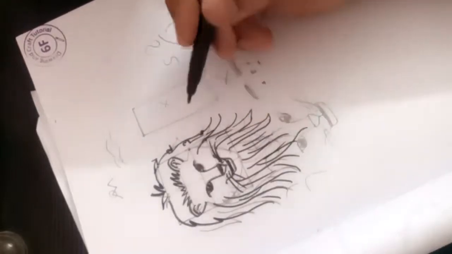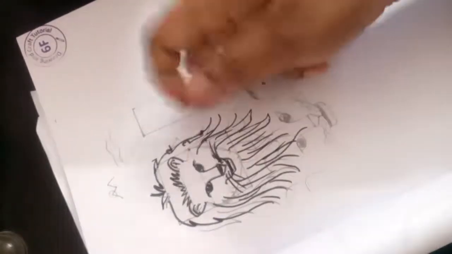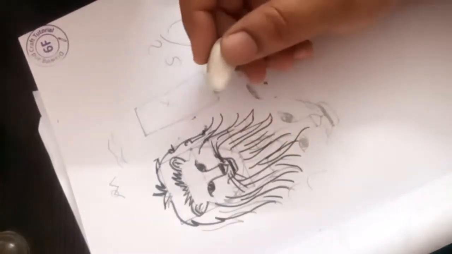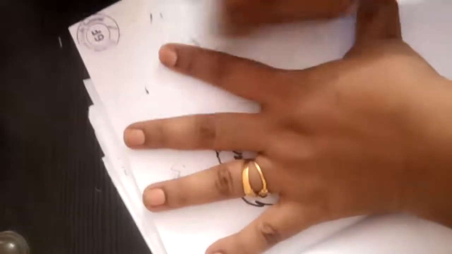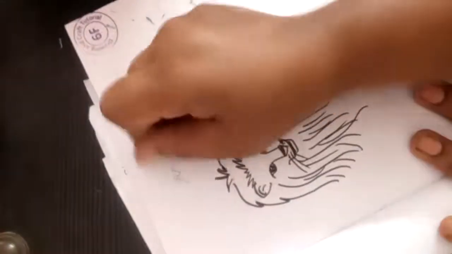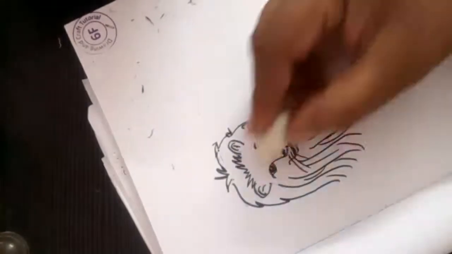that's it. Once the sketch pen impression has dried, we can erase the pencil lines and we can start coloring. Let me erase all the surroundings. I am cleaning up this surrounding area. Okay, let us start coloring.